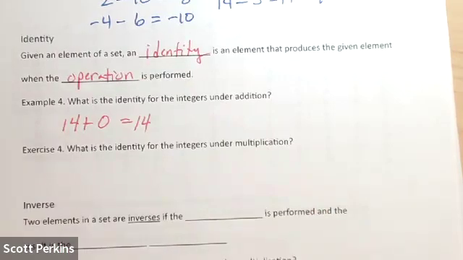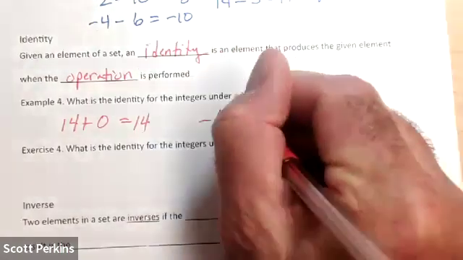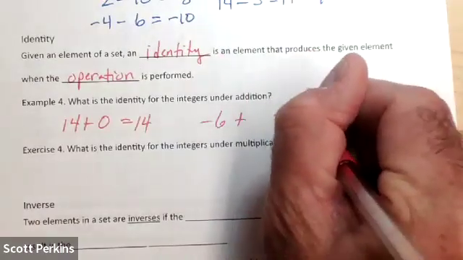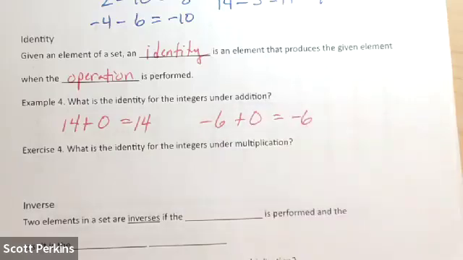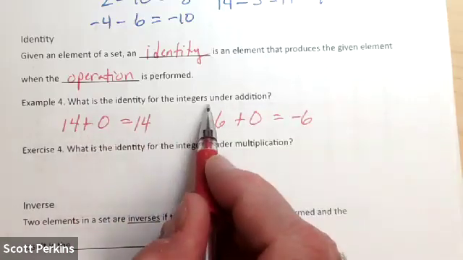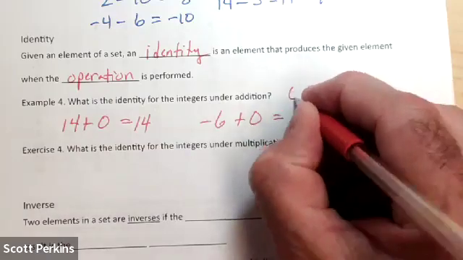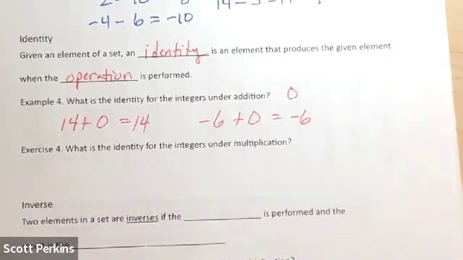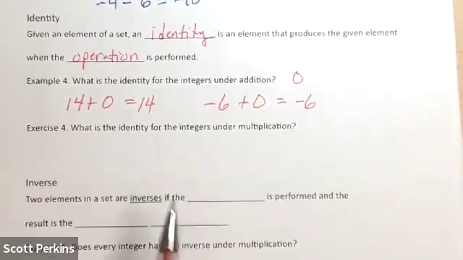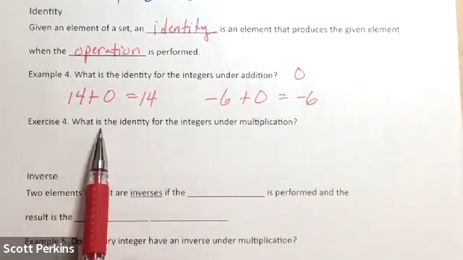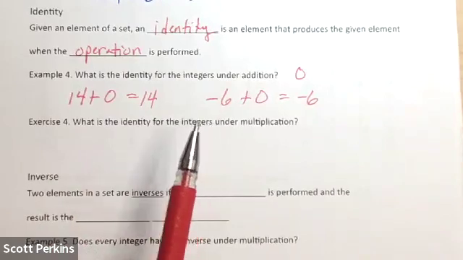Let's try again. -6. -6 plus what is going to give me the identical result of -6? Well, that's 0. And so what is the identity for integers under addition? 0 is the additive identity. So pause your video, do exercise 4. What's the identity for integers under multiplication?